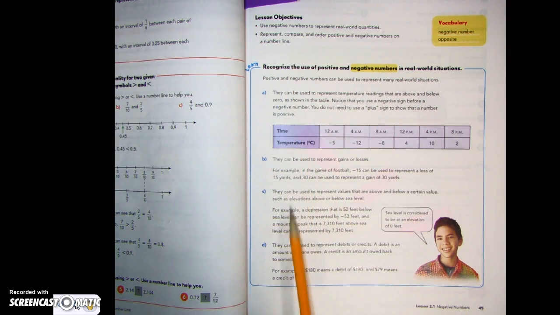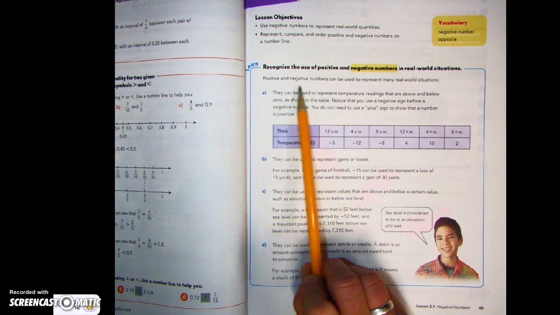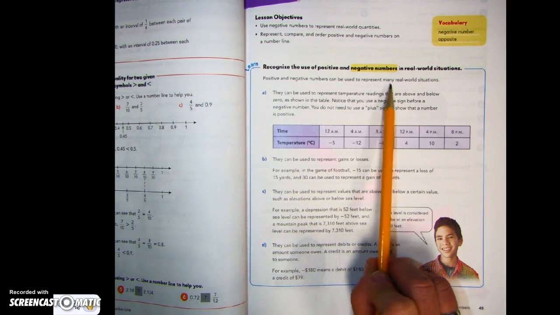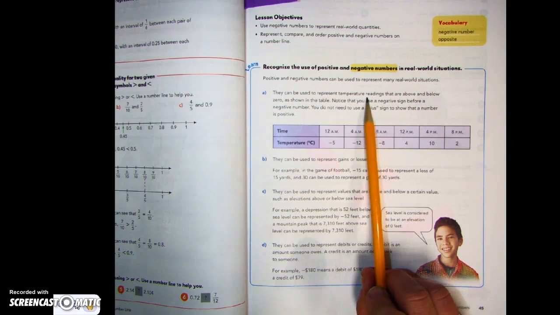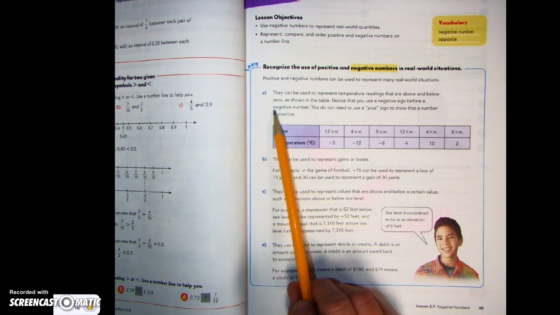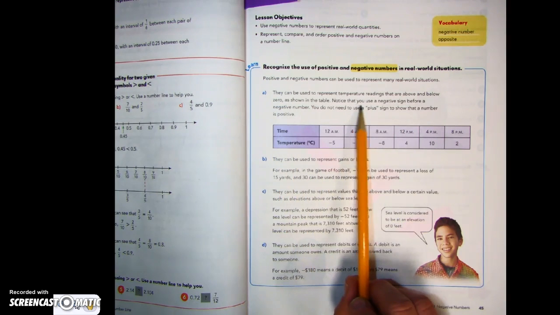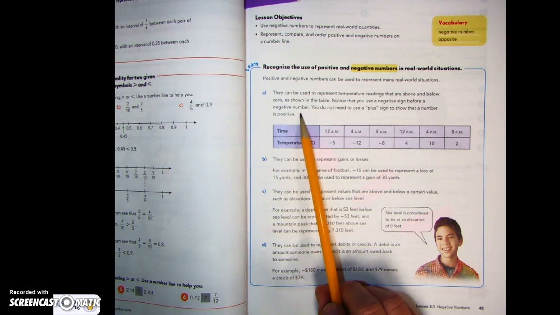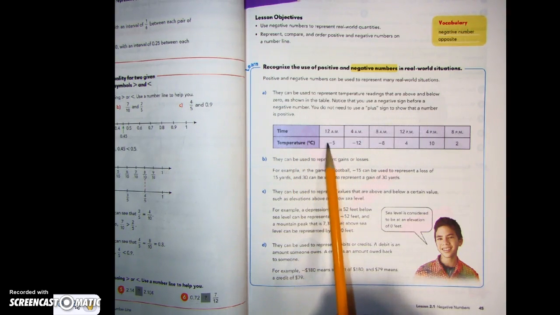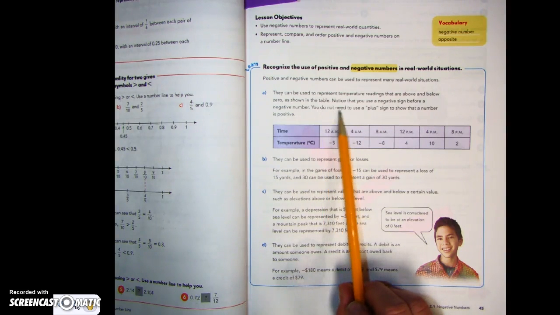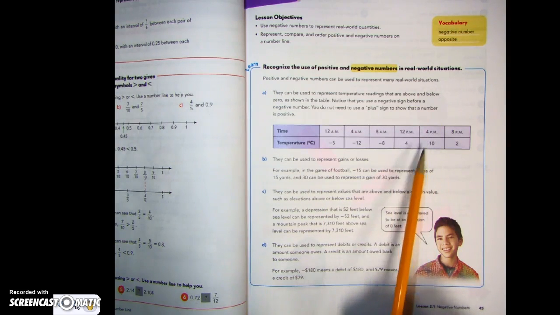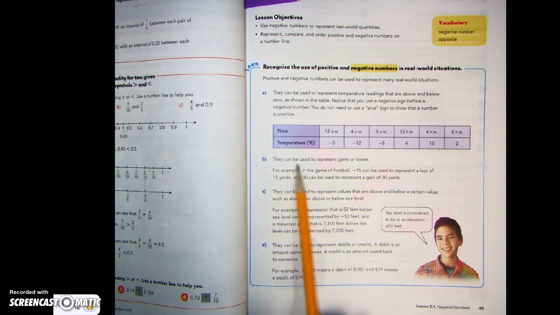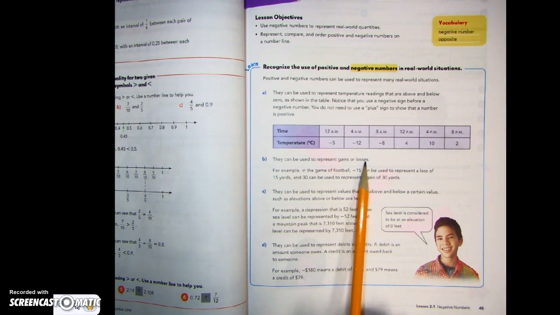So right here, we talked about in class, positive and negative numbers can be used to represent many real-world situations, such as, in this example, temperature. They can be used to represent temperature readings above and below 0, as shown on the table. Notice that you use a negative sign before negative numbers, so this little negative sign, I think you're familiar with that. You do not need to use a plus sign to show the positive numbers, and I think you guys are familiar with that too. So they can represent gains or losses.